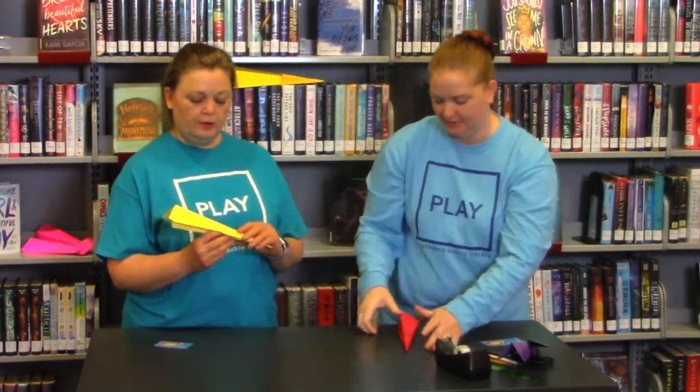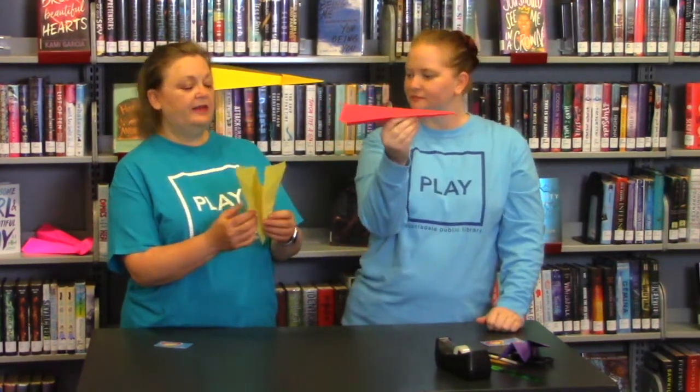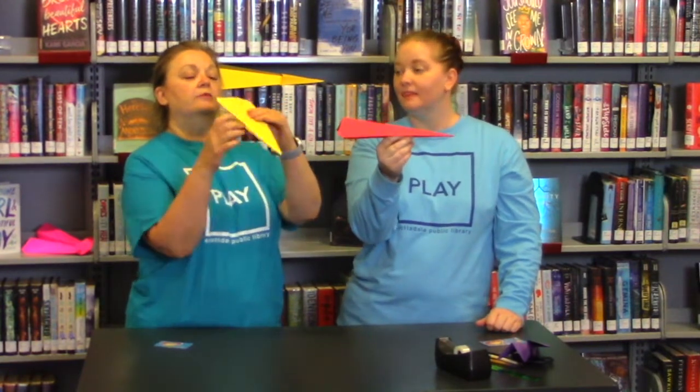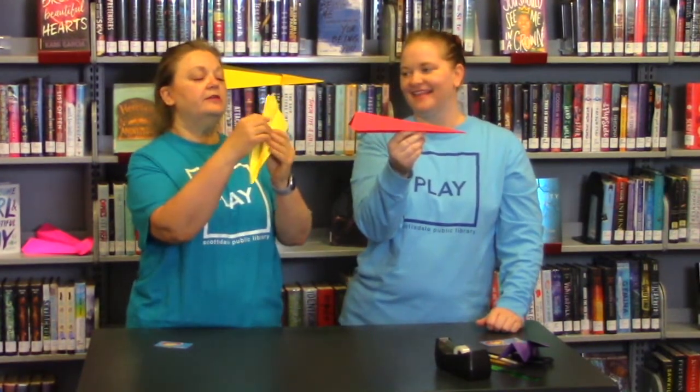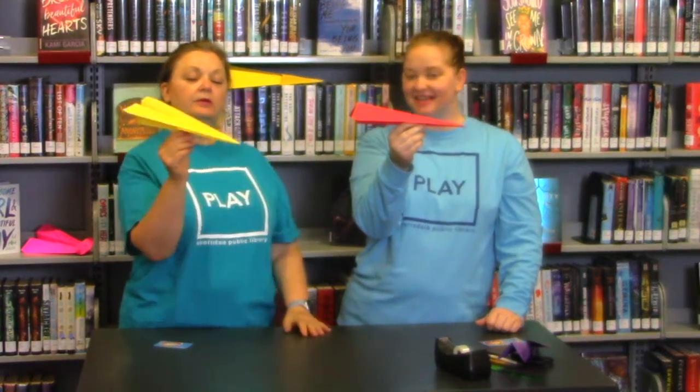All right, here's our paper airplanes. So do we make the wings flat straight like this, or a little tilted up like this? I guess we'll have to test it and see what works best. We can definitely test it.